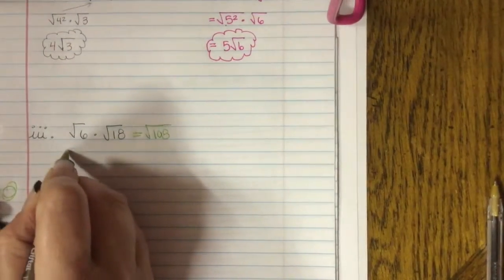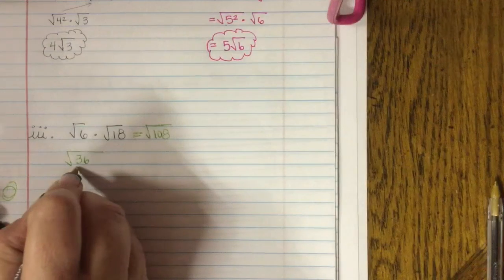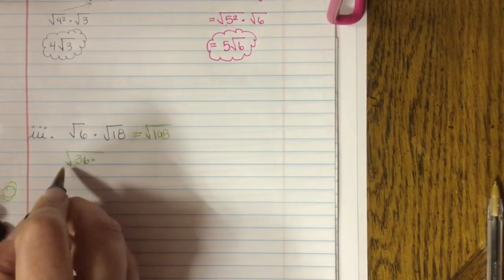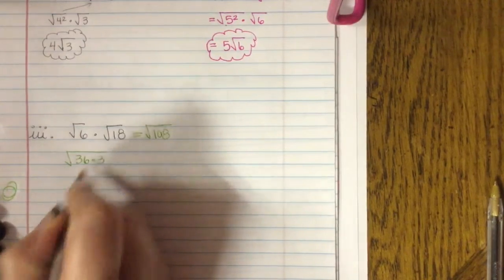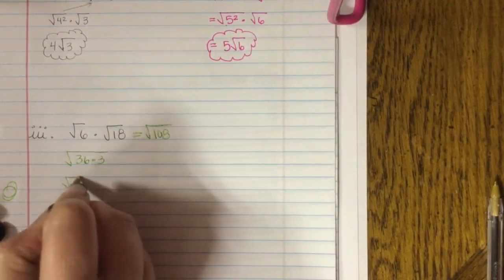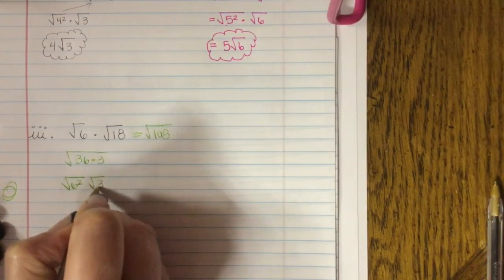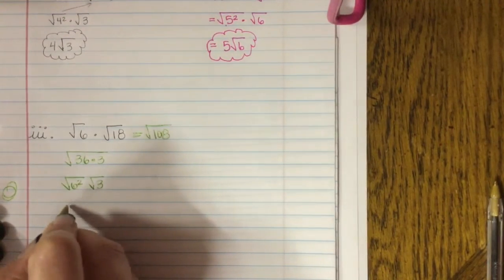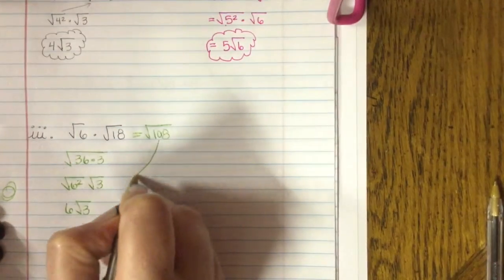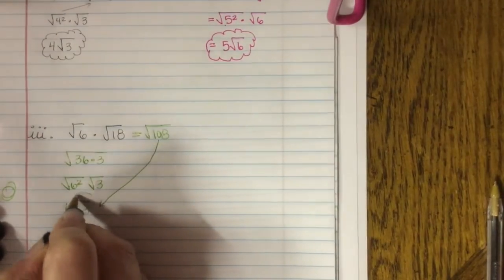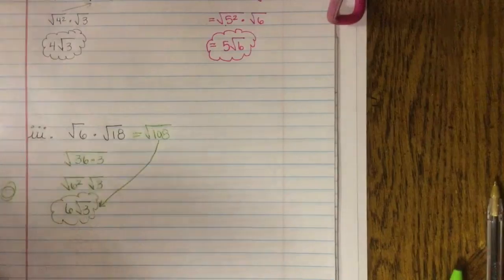I know that the number 108 is divisible by 36. It's the same thing as 36 times 3. So I have the square root of 36 times 3. The square root of 36 is 6 squared. It can be written as 6 squared times 3. And the square root of 6 squared is 6. So the square root of 108 is the same thing as 6 root 3.